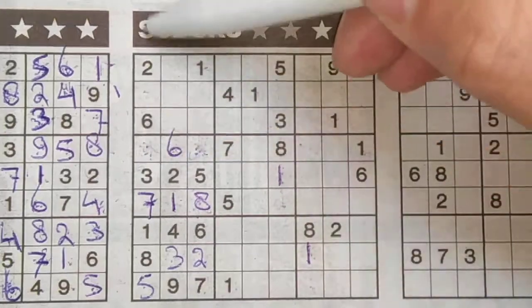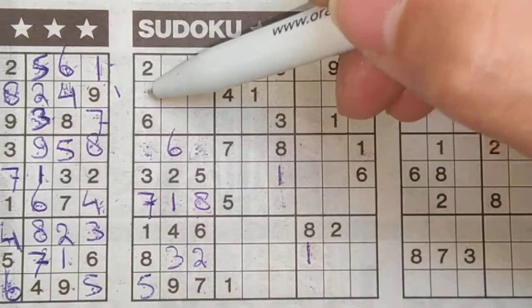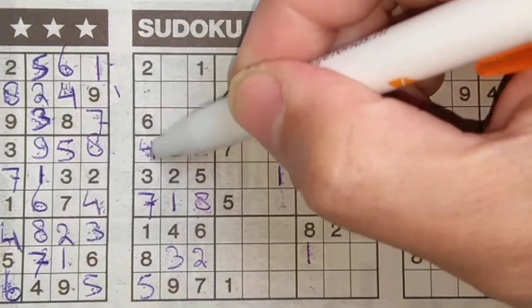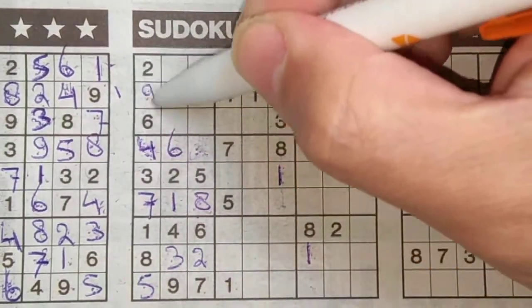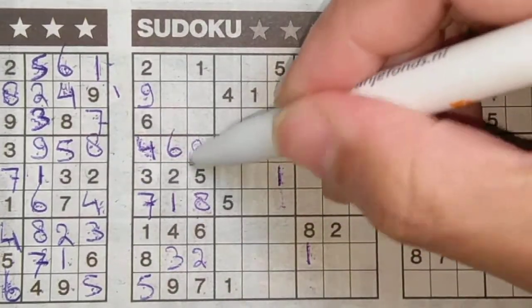2 boxes left in this first column, the 4 and the 9. We have a 4 here, no 4 there. 4 should be here, and the 9 goes there. 1 box left in this big square for the number 9.